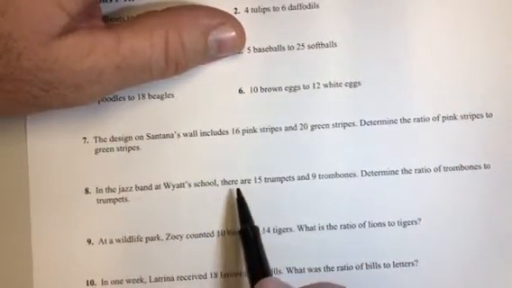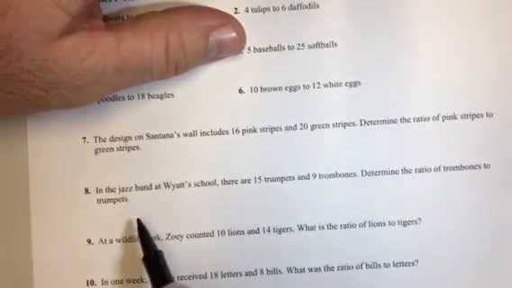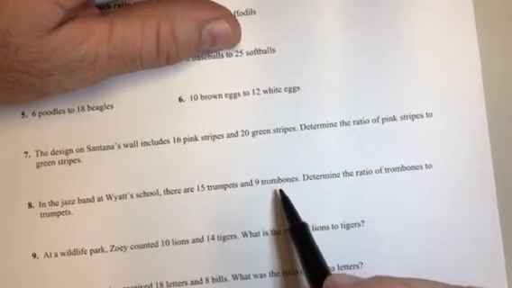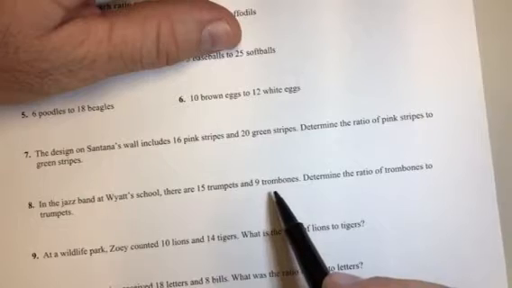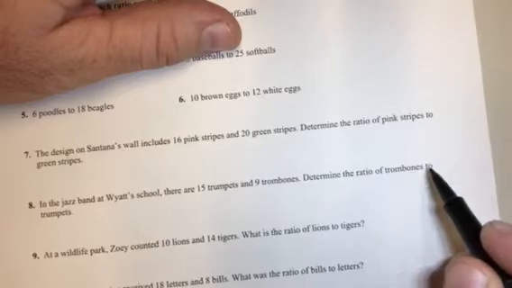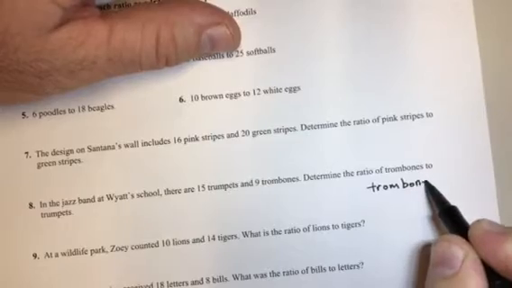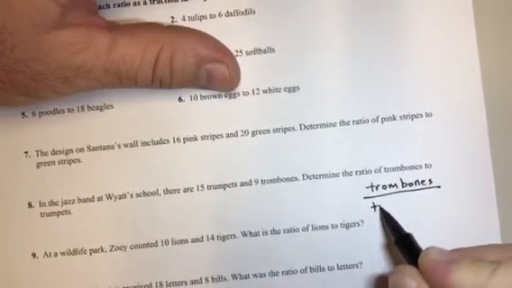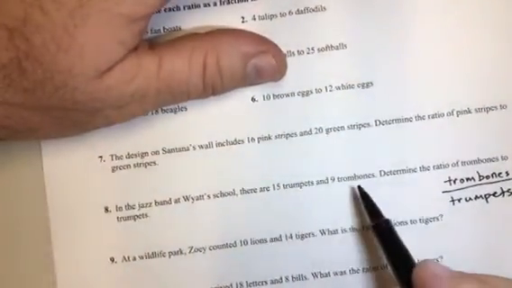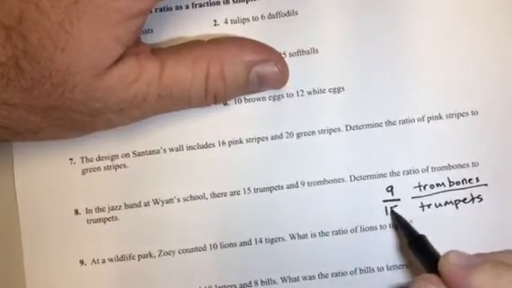In the jazz band at Wyatt School, there are 15 trumpets and 9 trombones. Determine the ratio of trombones to trumpets. Be careful. Just because they gave us the trumpets first and then the trombones doesn't mean that the ratio is trumpets to trombones. In fact, it's the opposite of that. Read carefully. Determine the ratio of trombones to trumpets. Okay? So we are looking for trombones to trumpets, meaning we don't want 15 over 9. We want the 9 trombones over the 15 trumpets.